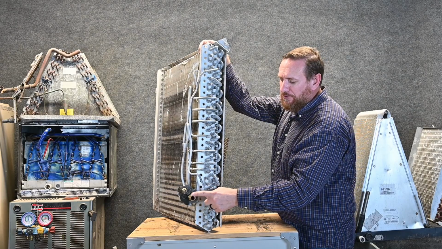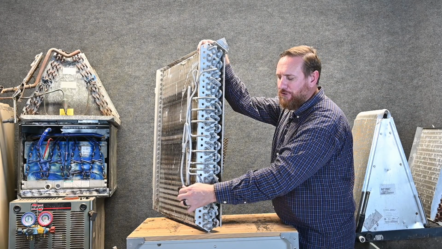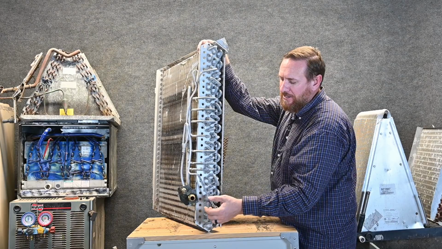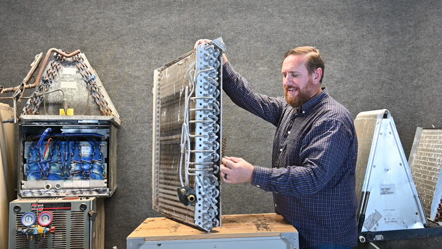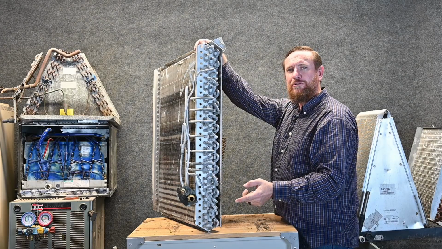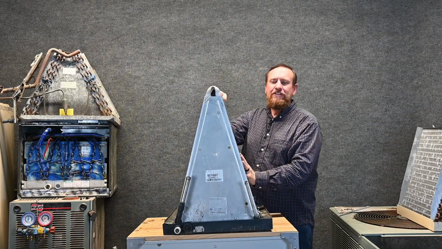Now this is an older one and its connections are a mechanical type fitting where they thread together. So this coil wasn't as much of an issue, whereas some of the new ones, how they go from copper to aluminum is very important. And here we have another A coil.